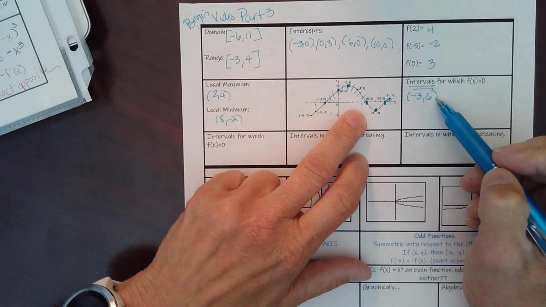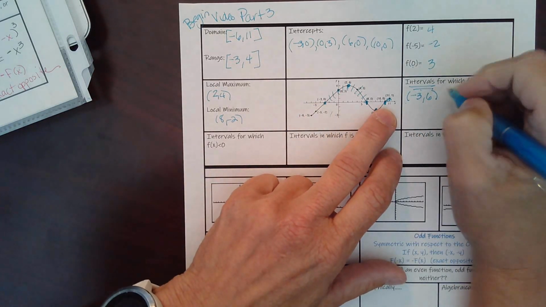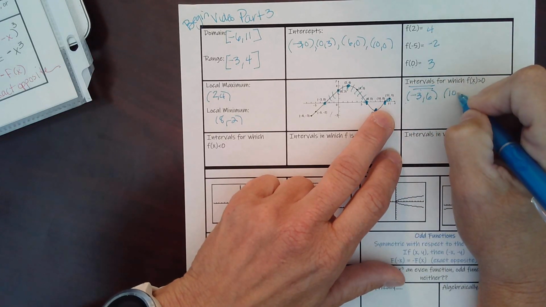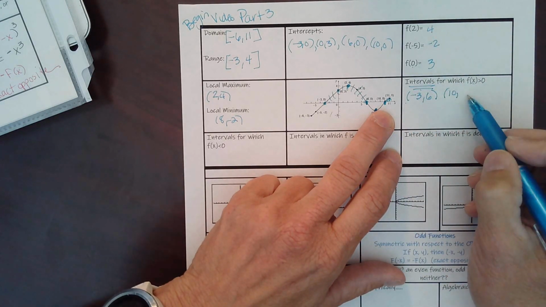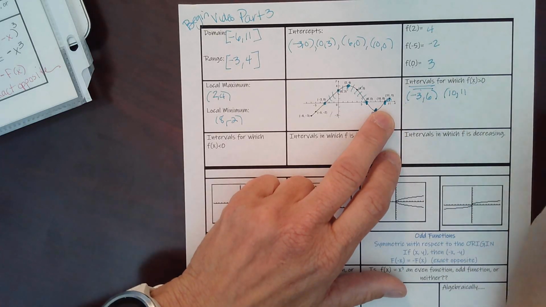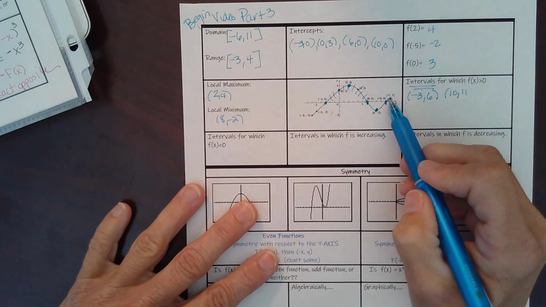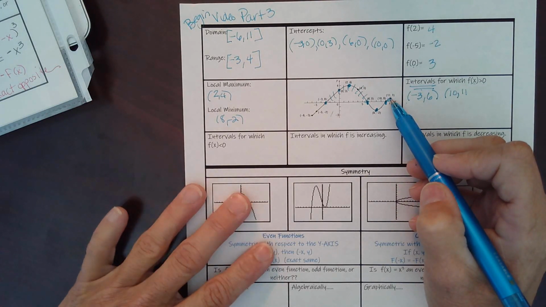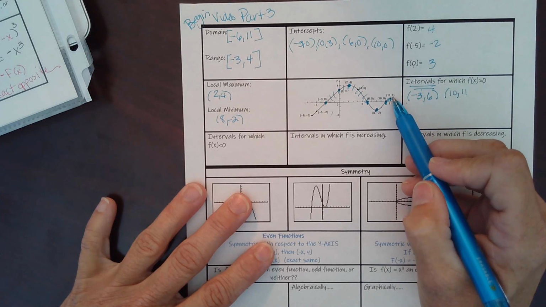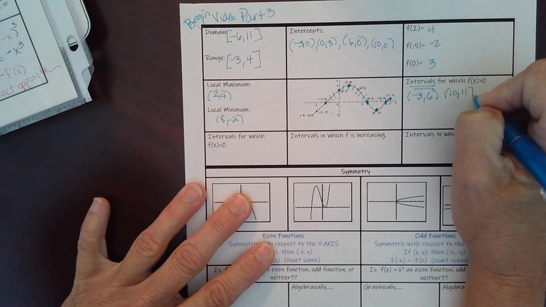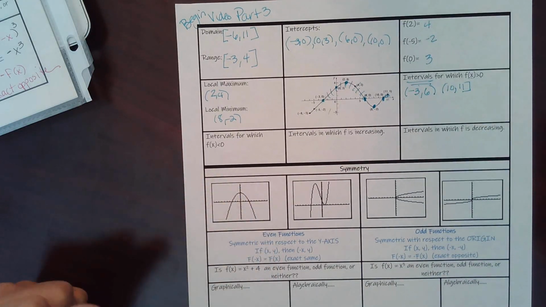Same thing around 6. Then we have another interval, a small interval starting at 10 and ending at 11. All right, now remember, what are we going to do with 11? Because the point at 11 is above the x-axis, that means the y value, which is positive 1, is greater than 0. So we're going to show that by closing that with a bracket.